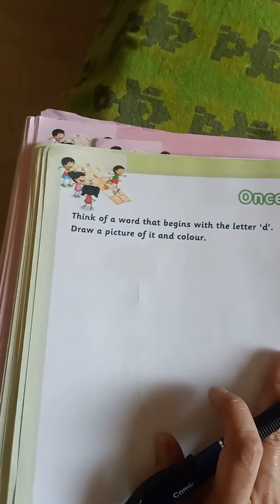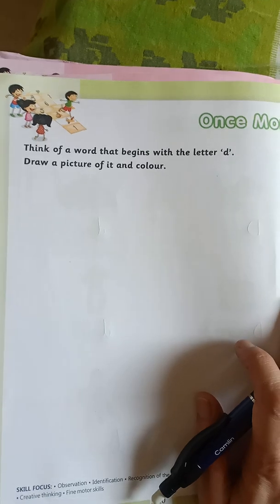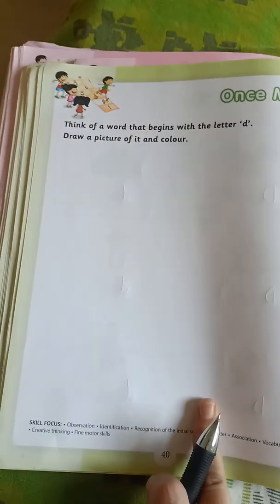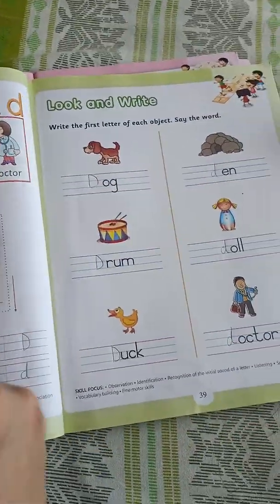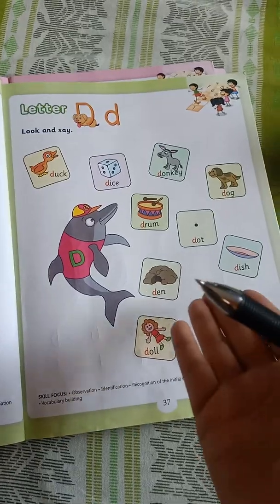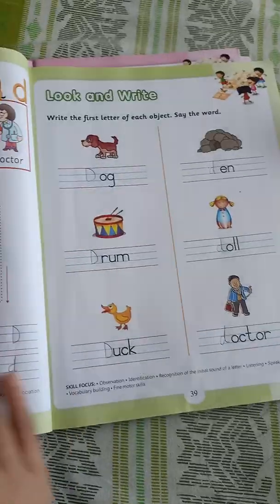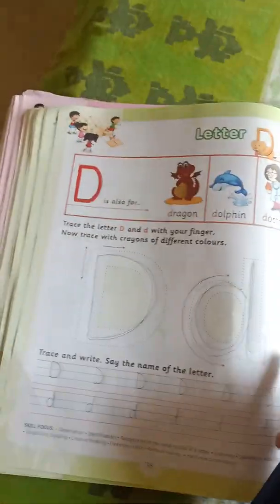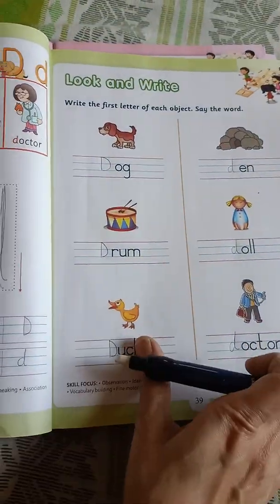Now what we have to do over here is think of words that begin with D, draw a picture of it and color it. This part is going to be homework. You all can refer to these pictures, and the pictures that you find simple to draw, you have to draw them. I want you to complete page number 38, 39 and 40, and also do the reading of page number 37, that is D. Okay, thank you.